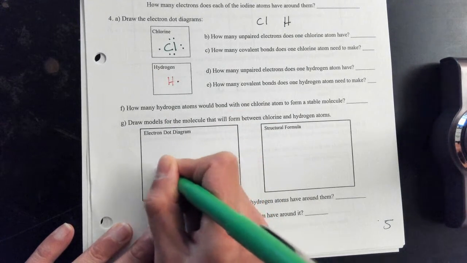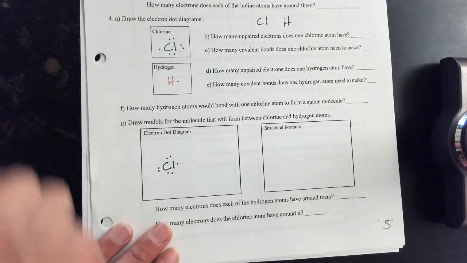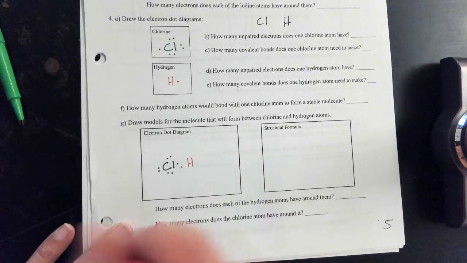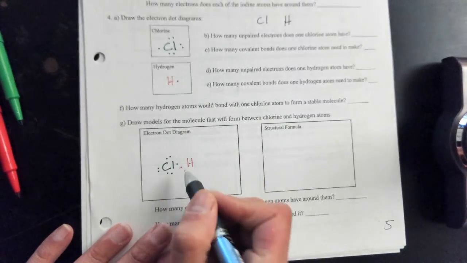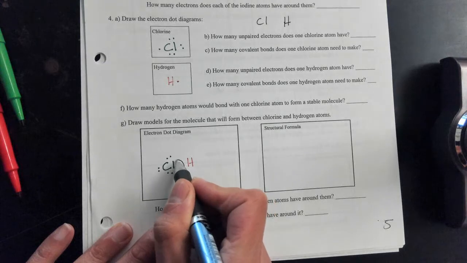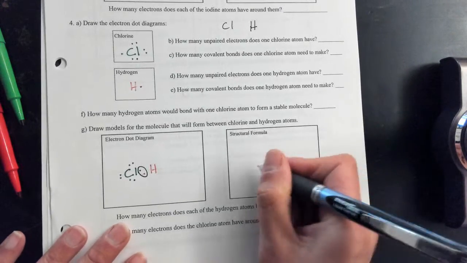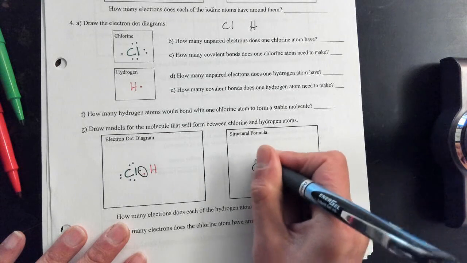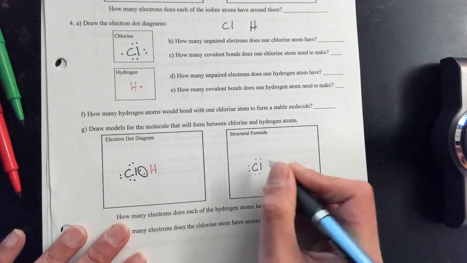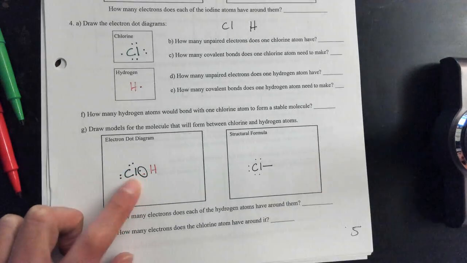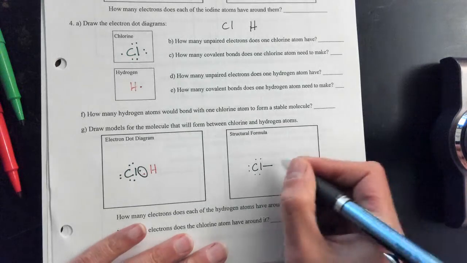And 1 hydrogen here. So again, the bonding pair is going to be here, and it will look like this. Again, the bicolor dots represents a bonding pair.